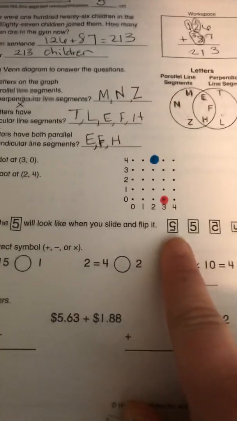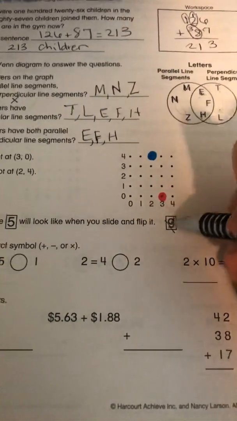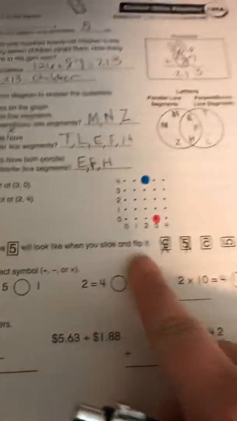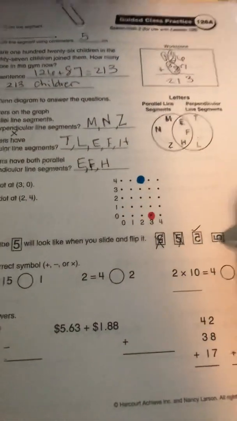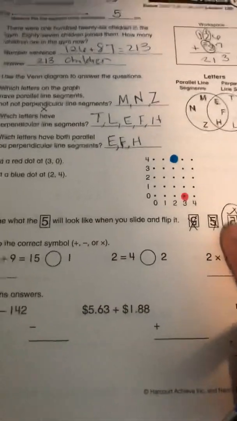Would it be this one? Nope, because that would be doing it the wrong way. Nope. Didn't rotate. Nope, that would be just a slide. If I slid and flipped, that could be it. And could it be that one? No, I would have to rotate that one. So it should be this one. And you can use an index card to help you.